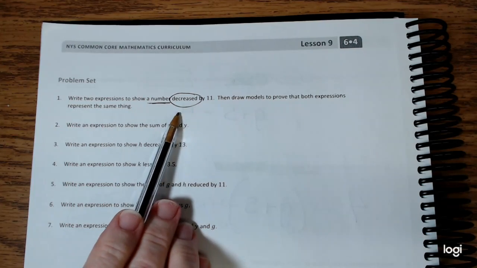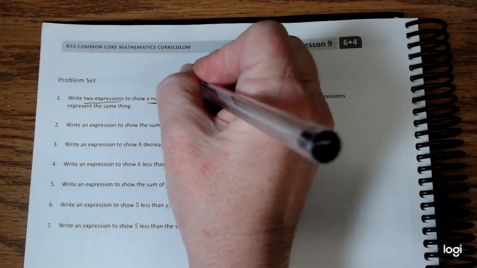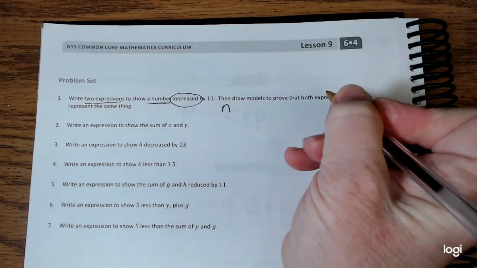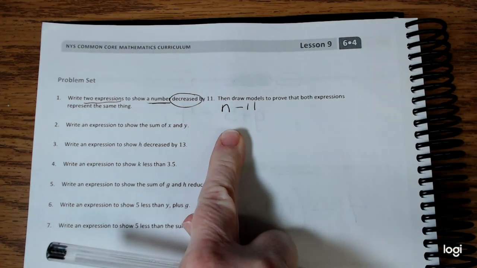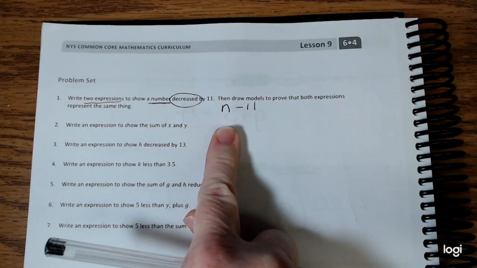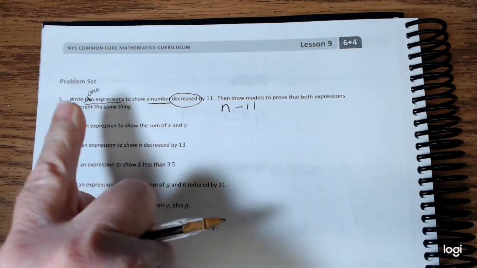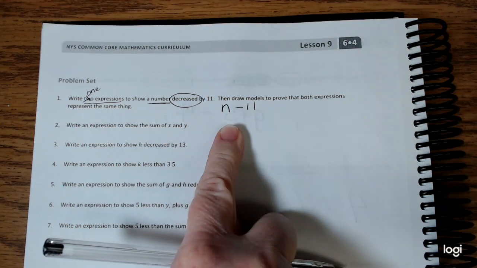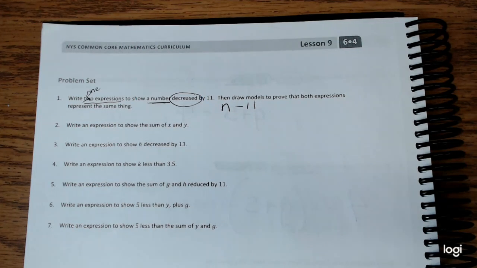Well, unfortunately, we can't write 2 expressions for that because a number decreased would be something like this. A number decreased by 11. We can't do it because, remember, subtraction is not commutative. So this one would have to say 1 expression. We could have made 2 if it was addition, because addition is commutative, but we can only do 1. All right, let's go to number 2.